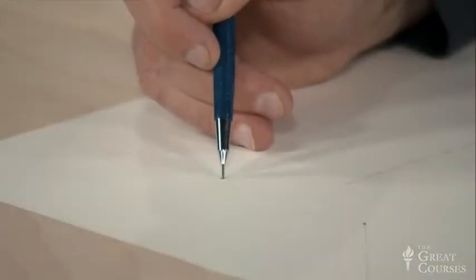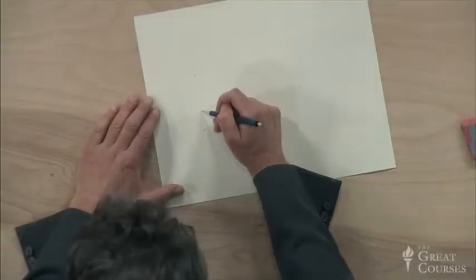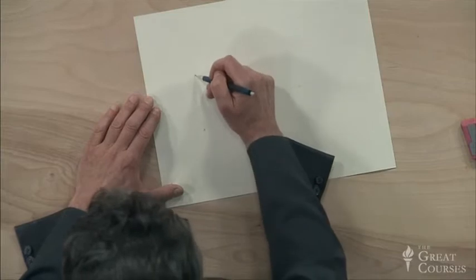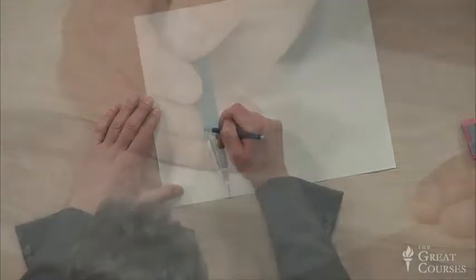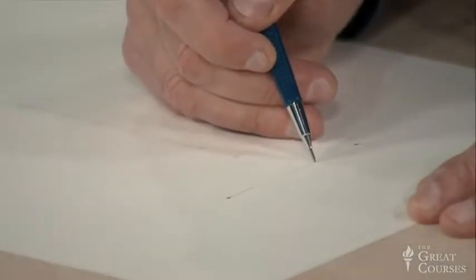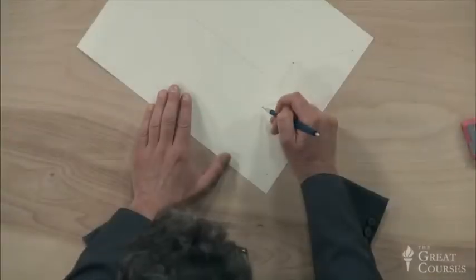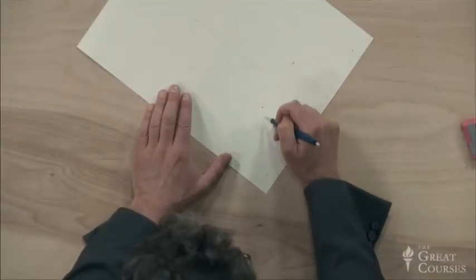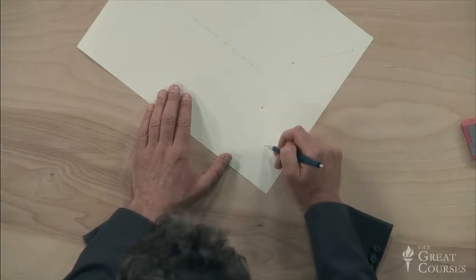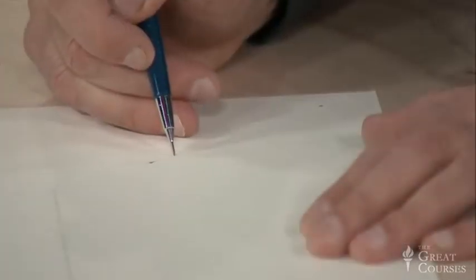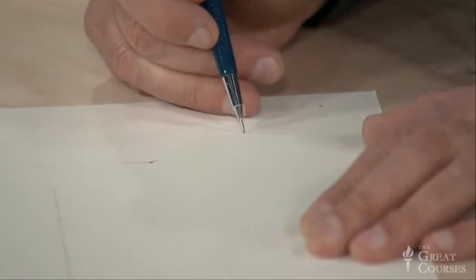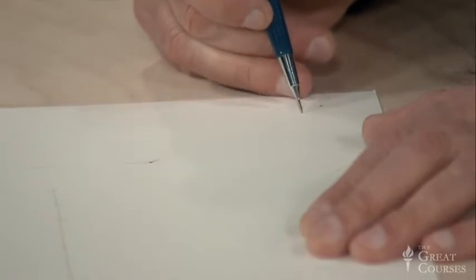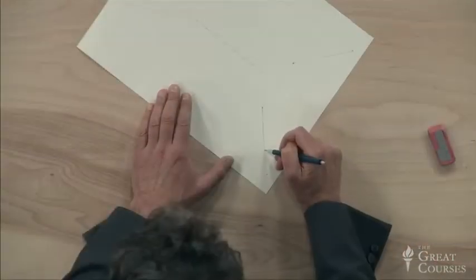Let's try another one. We'll just add another dot. Again, the same thing, tracing back and forth over the line, over the direction, and as you gain confidence, make the line. And let's do one more. Make another diagonal. Give yourself another point. Trace back and forth over the page. Leave small amounts of graphite, and then make your line.